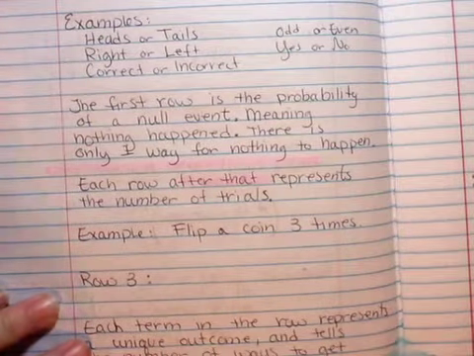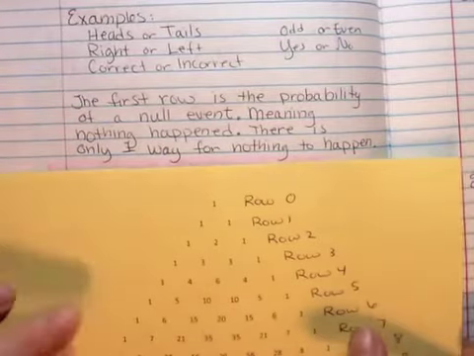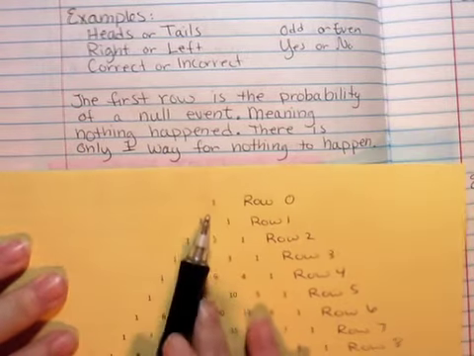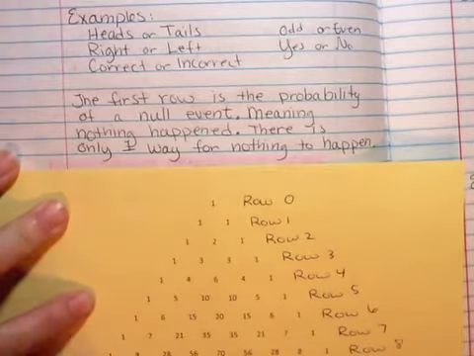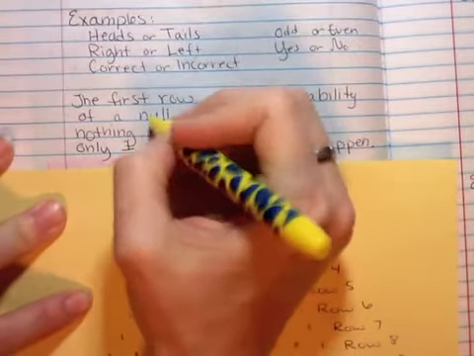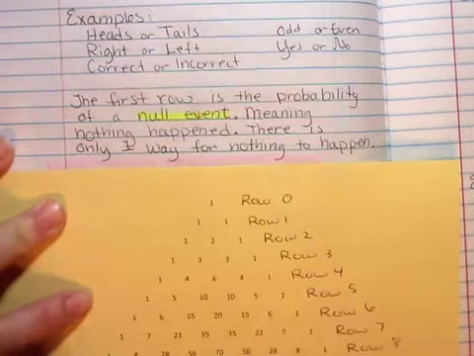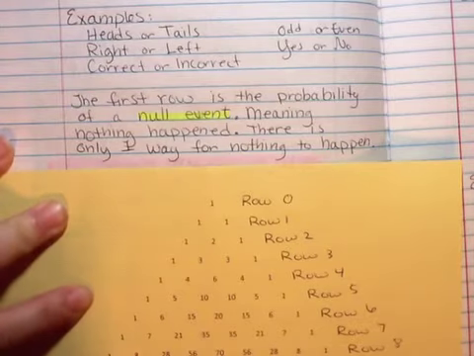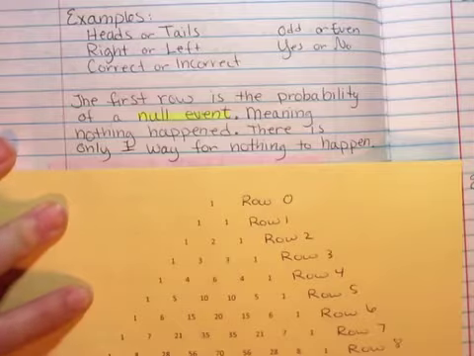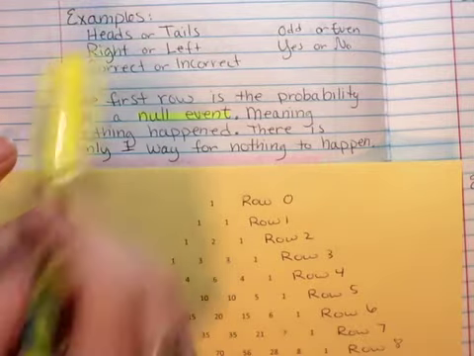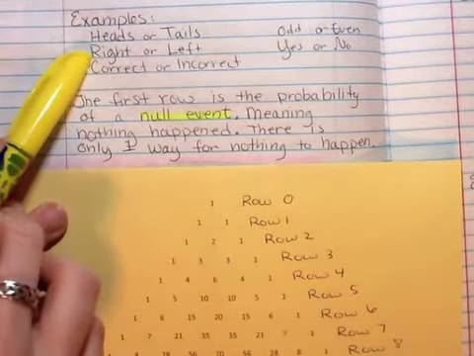When we are looking at Pascal's triangle, the first row is the probability of the null event. Let's go ahead and highlight that. That's a new word for us. A null event means that nothing happened. It's an empty set. We didn't make a choice, so we did not flip the coin. We did not choose to go right or left.